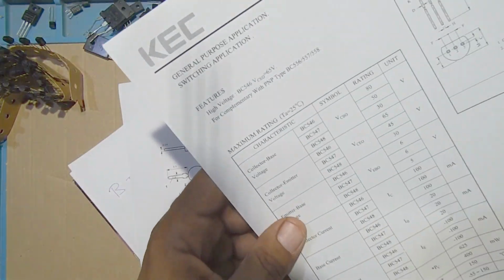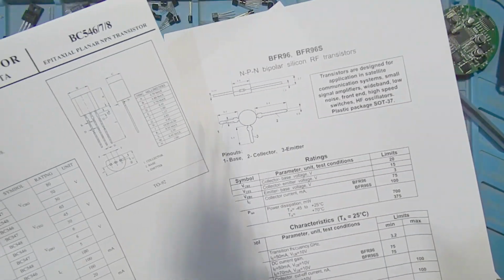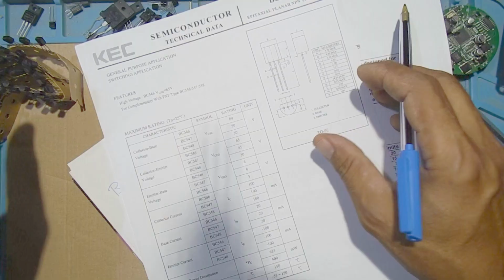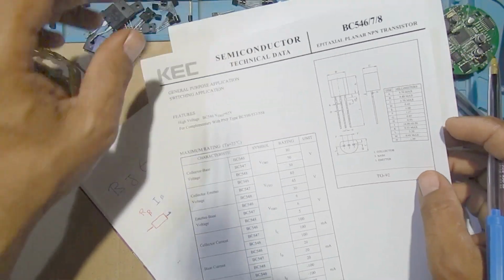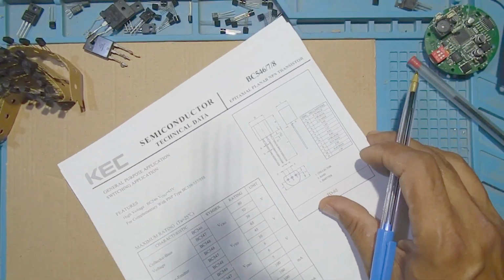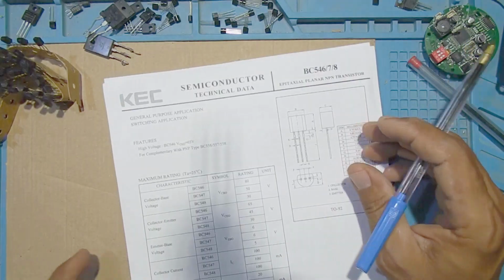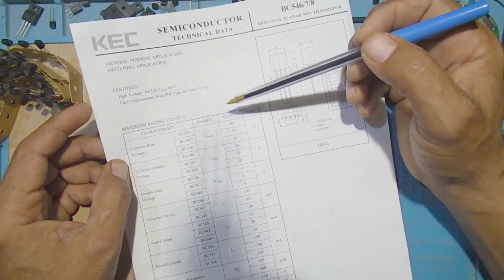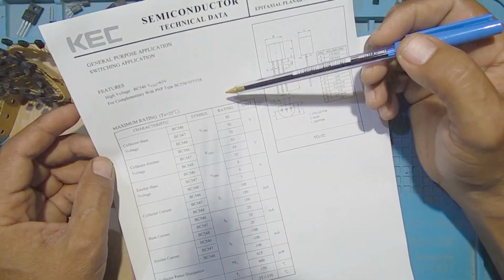Those transistors are different in a lot of things. For example, if we need to make a project, we can see our voltage, our power supply.